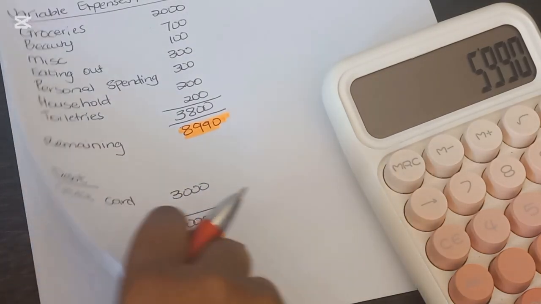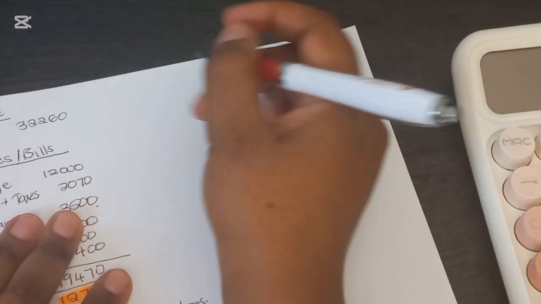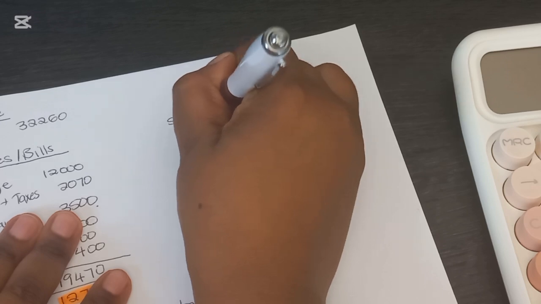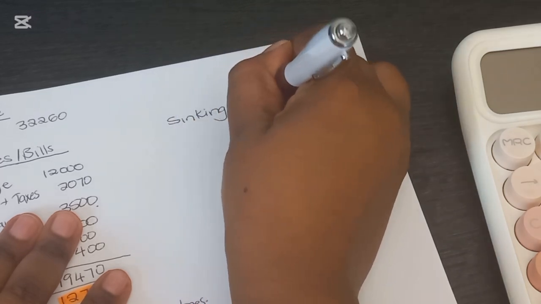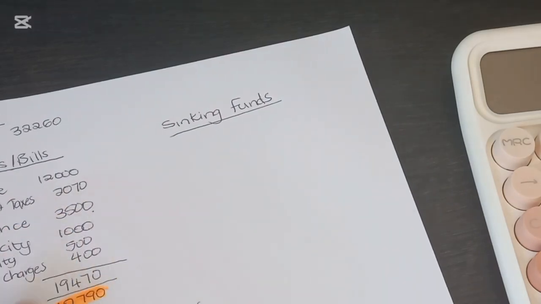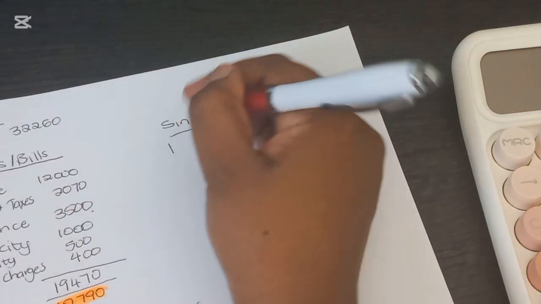The next section that I'm going to go to will be my sinking funds. Okay, and this month I'm going to stuff 1 month ahead.